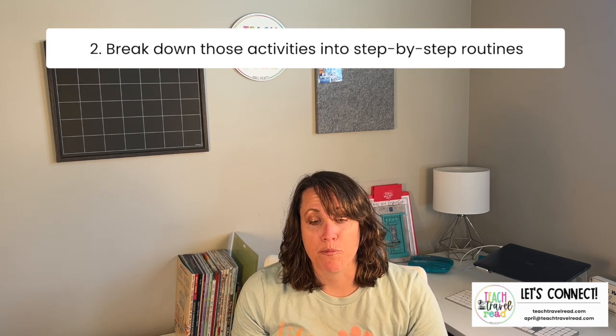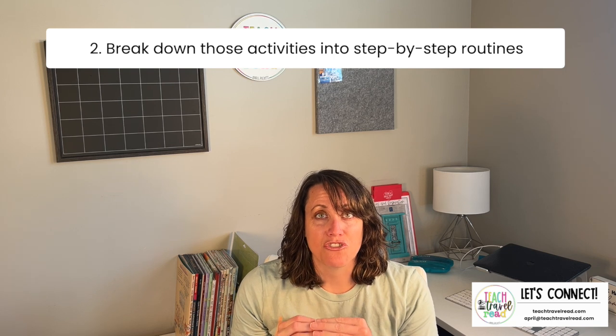Once you have a clear picture of all of those elements throughout your day, then you can break down these activities into step-by-step routines. This structure provides predictability, which is crucial for students' sense of security and success. When they know what the expectations are and the routines and procedures to follow, it just becomes easier as the school year goes on. So let's take a few minutes and think about what these specific activities are. Okay, so we're going to jot down these things.